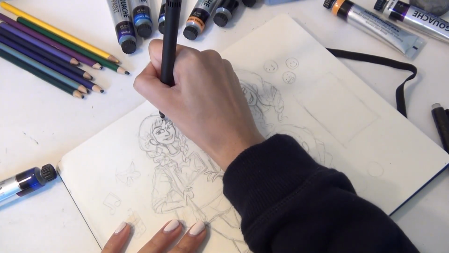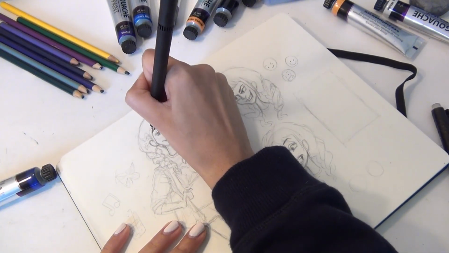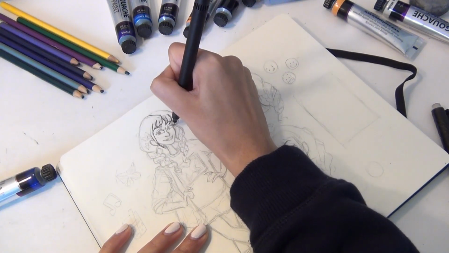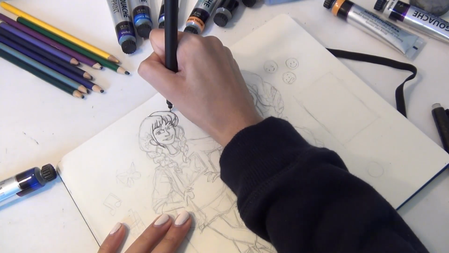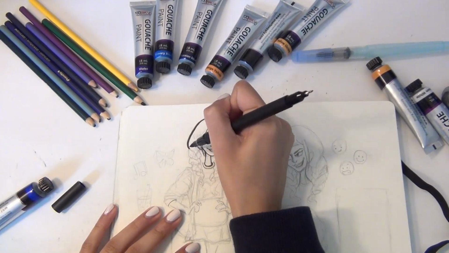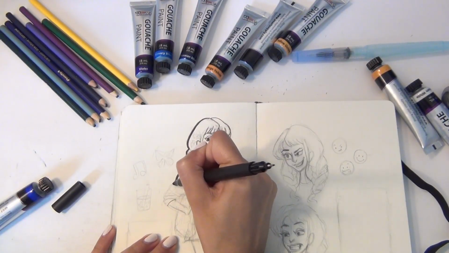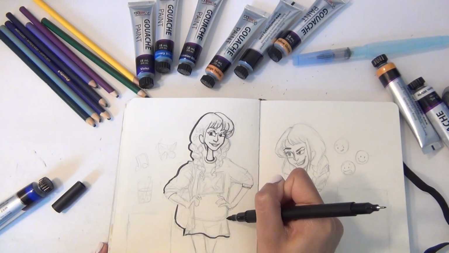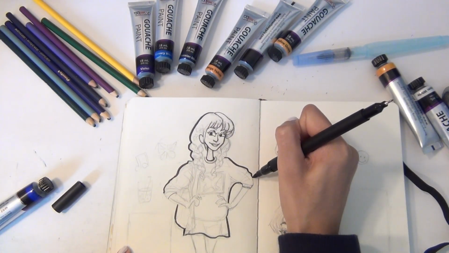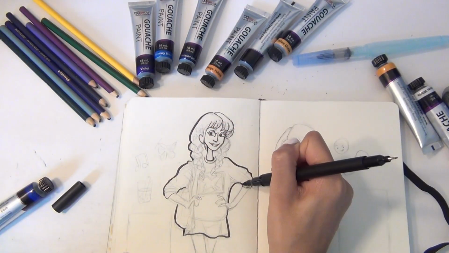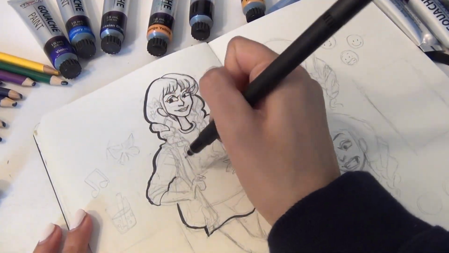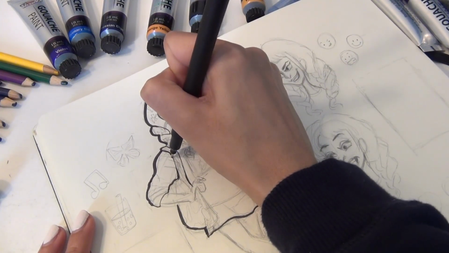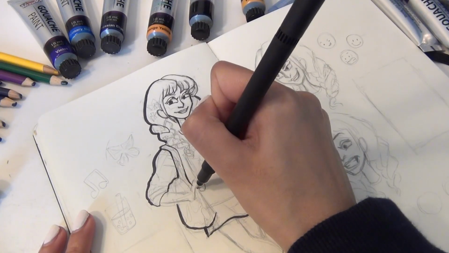So yeah. And then for this entire sketchbook spread, I really wanted this to be a character reference sheet or a cheat sheet for this character. So for example, if I ever wanted to go back and redraw this character for whatever reason, I would have this as a guide. So I wanted to draw her in different poses, in different facial expressions. So on the left side is the full body drawing, and then on the right side is the different facial expressions.